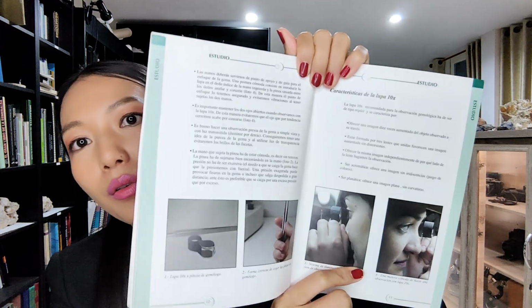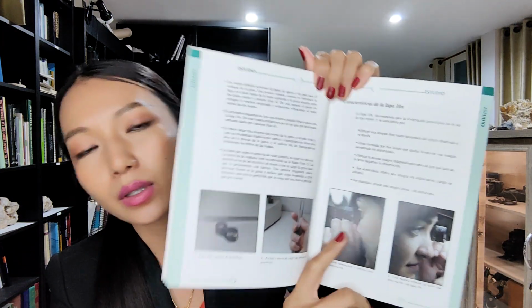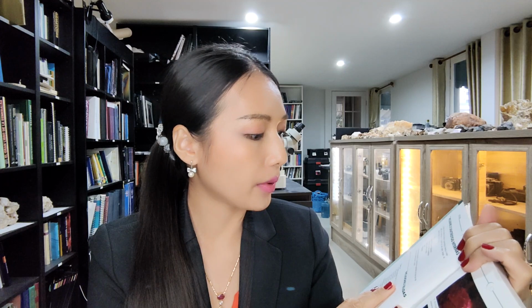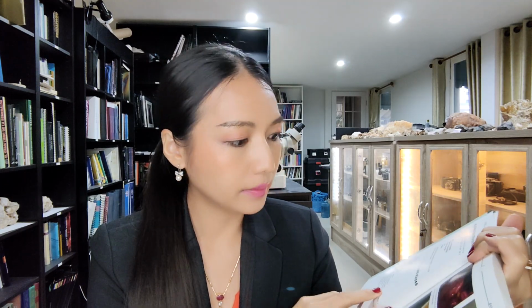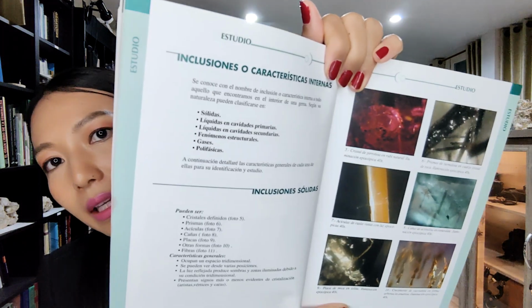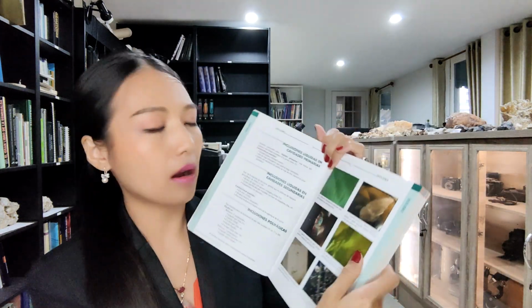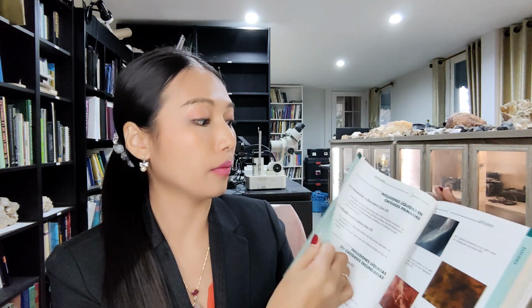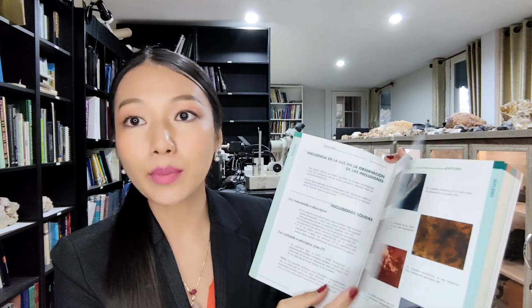The first part tells you what inclusion is, and then how you use a loupe, how to use a 10x loupe to identify inclusions. This is how you hold the loupe to check a gemstone, how to use tweezers and the 10x loupe to identify and separate. It also tells you many types of inclusions and how they are called. Many interesting things about inclusions. If you don't know about inclusions, you can learn in this book, but in Spanish language.